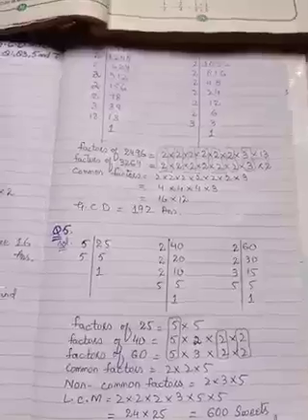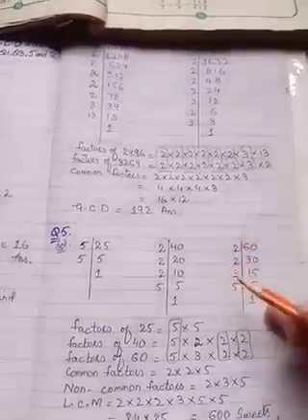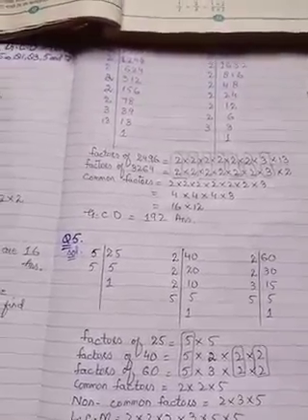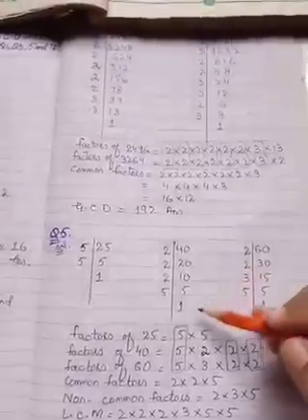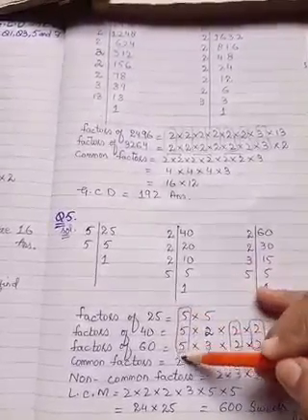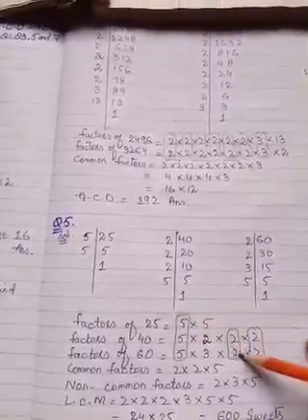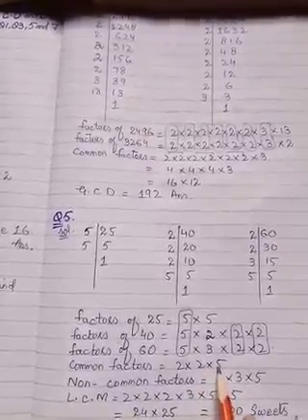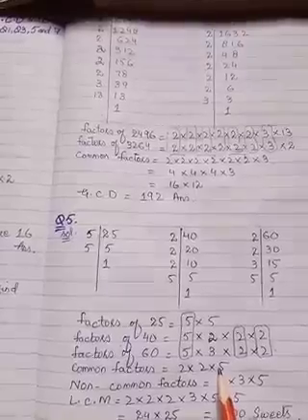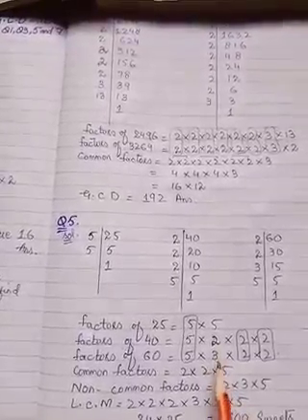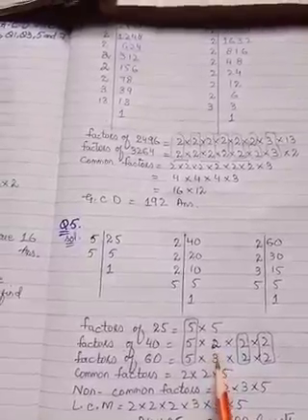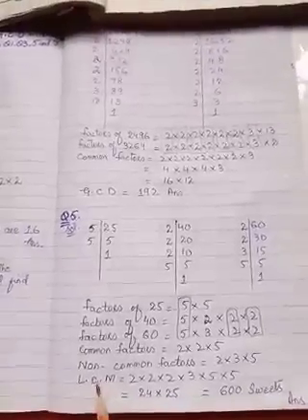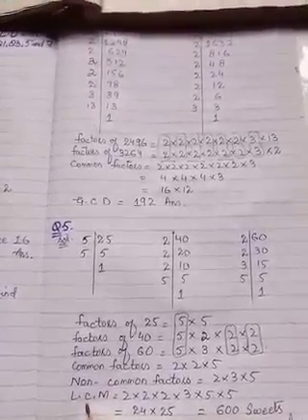Now students, I make the pair of 5. As I told you, the LCM is the product of common factors and non-common factors. So we will find the common factors first. We have a pair of 5, a pair of 2 and a pair of 2: 2 multiplied by 2 multiplied by 5. These are the common factors, and the left behind numbers are non-common factors. Those numbers are 2, 3 and 5.